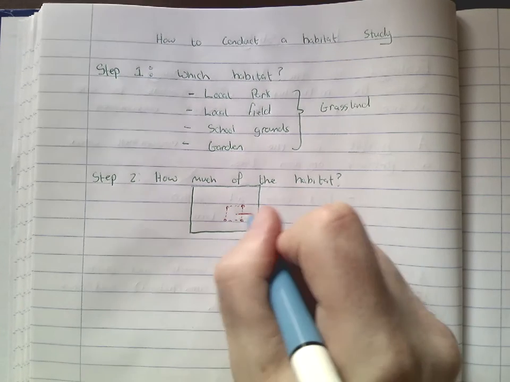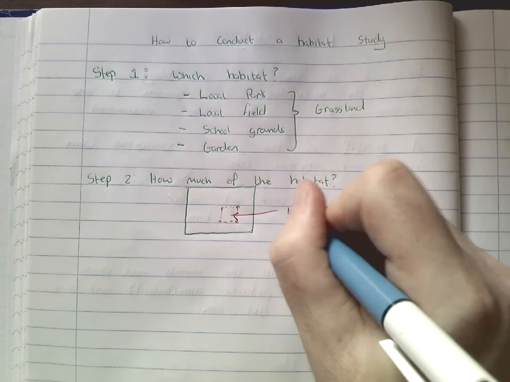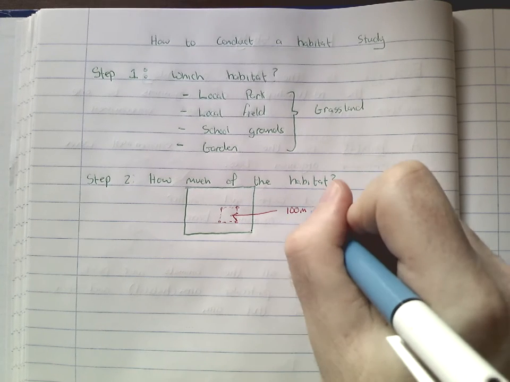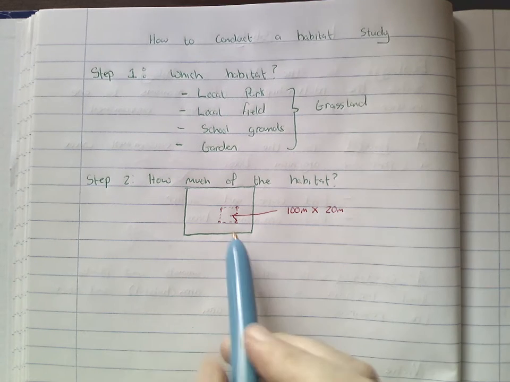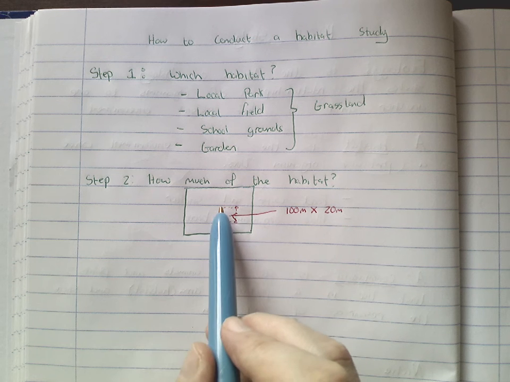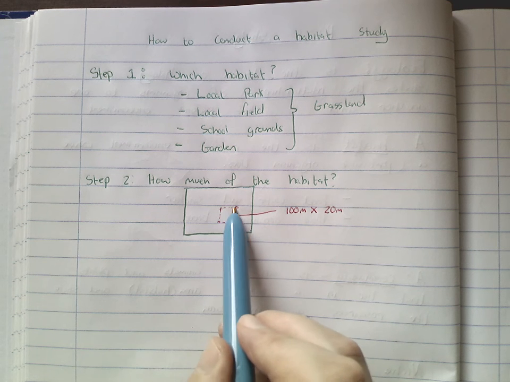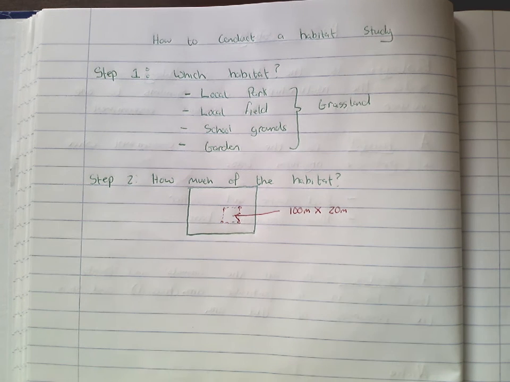It could be about 100 meters by 20 meters. You're picking one portion and focusing in on that piece. It's important to mark it out, with 4 pegs or boundaries, so you can see where your study starts and ends.